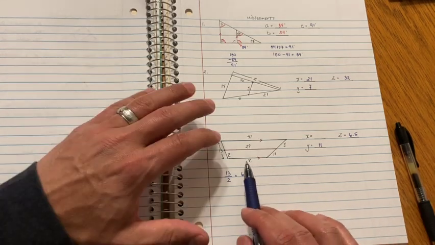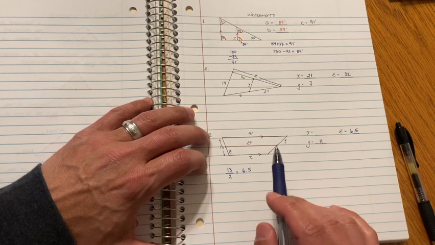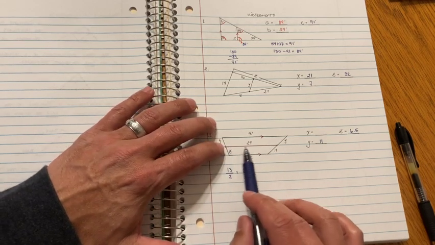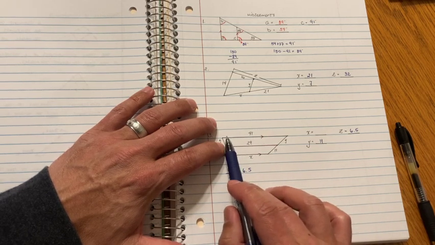Lastly, we need to find the value of X. Now, this one's a little bit tricky, but remember what we said. For this guy here, this mid-segment here, in order to get this mid-segment here, we're going to take the average of the bases.